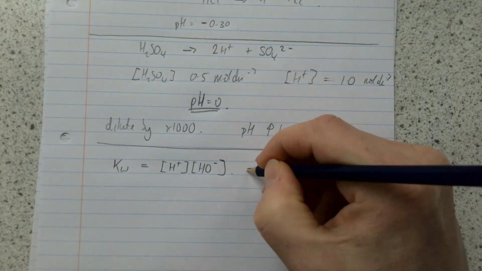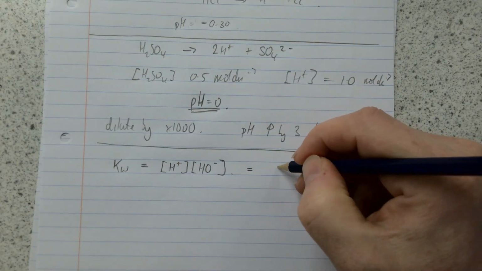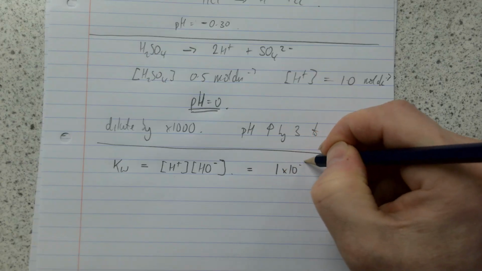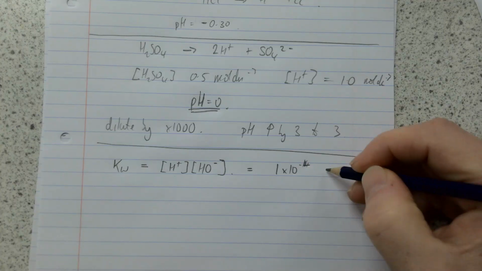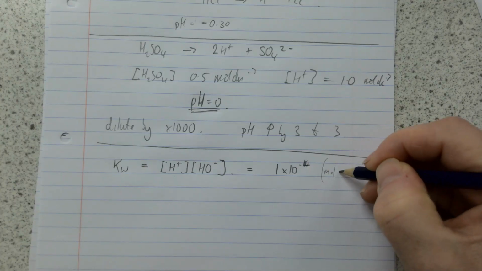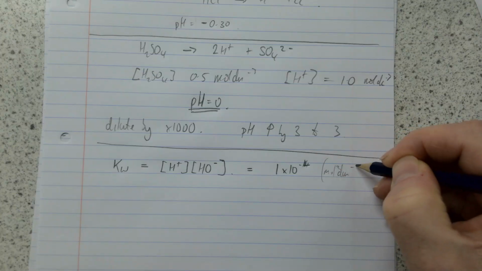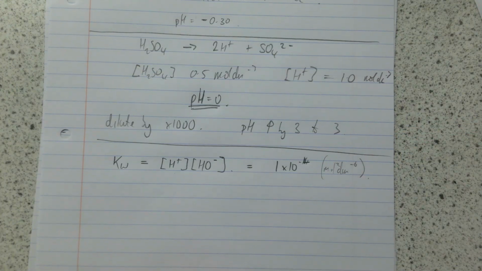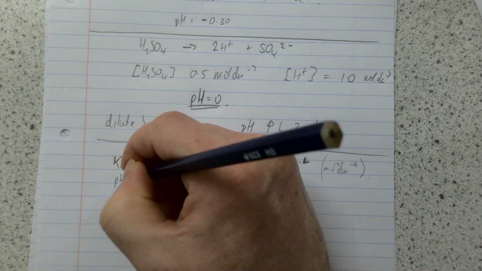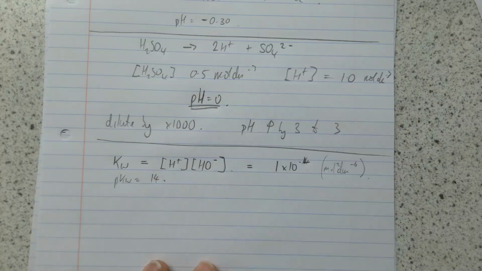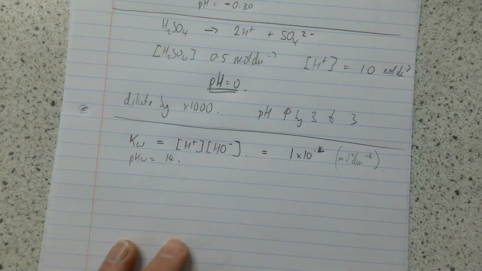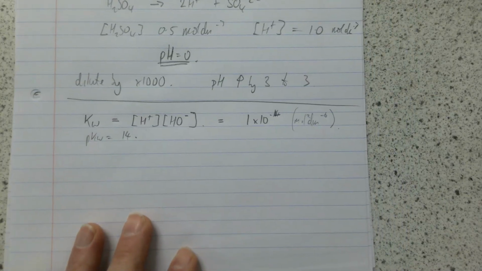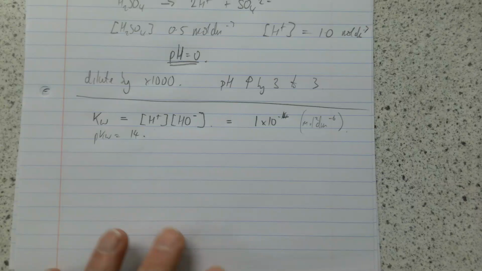And at standard conditions, that is equal to 1 times 10 to the minus 14. And the units, if you want to know them, although we don't worry about units for this, are that, all right? So 1 times 10 to the minus 14. So the pKw, therefore, is 14. If you plug that number into the calculator, you get 14. So we can use that to work out the pH of strong bases.